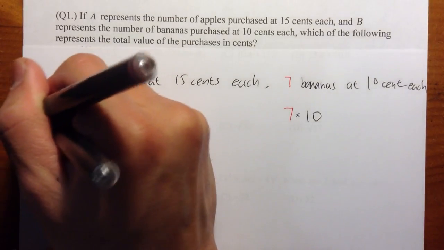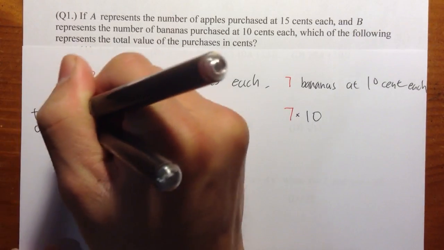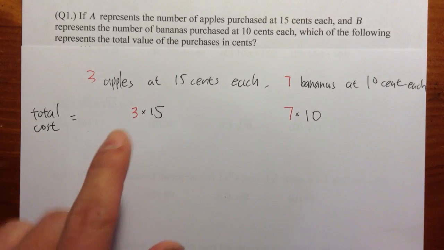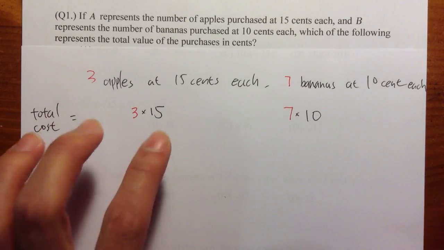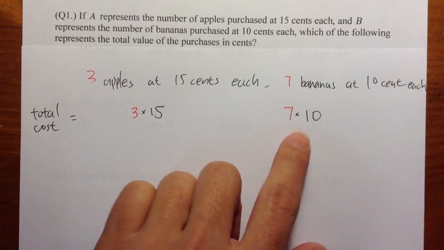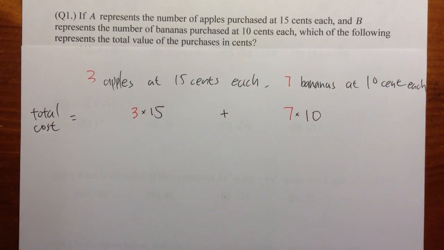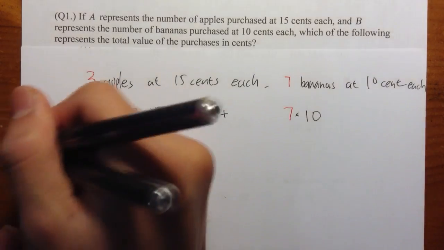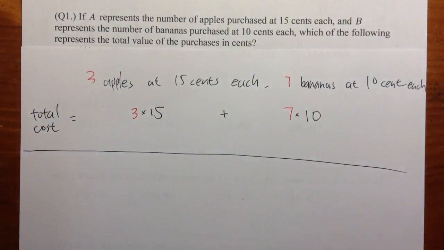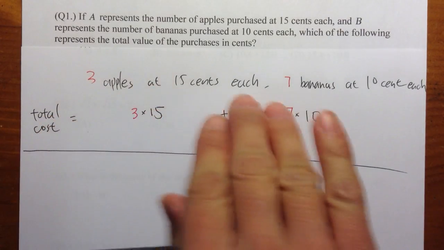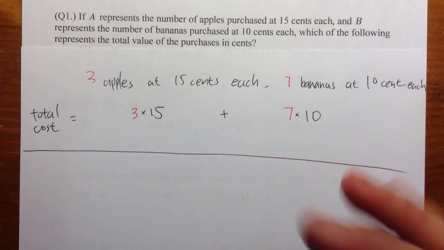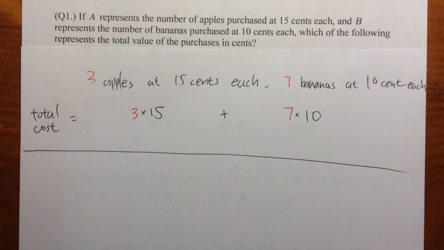And if I want to find out the total cost, I just need to have the cost of the apples plus the cost of the bananas. So I just need to add. And then I can just do the calculation. I can figure out the total cost for this purchase. So that's the idea, right? So this is more concrete. If you're working with whole numbers, like specific numbers, this is how you will do it, right?